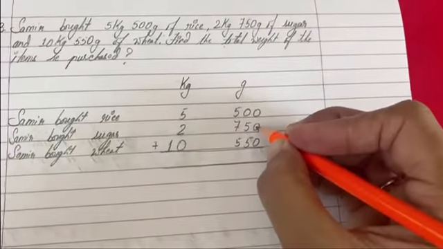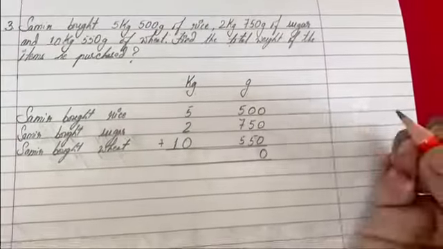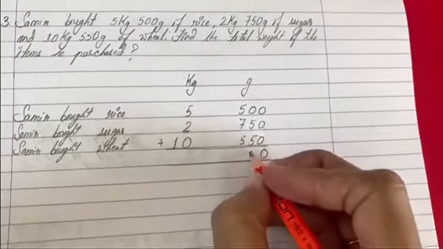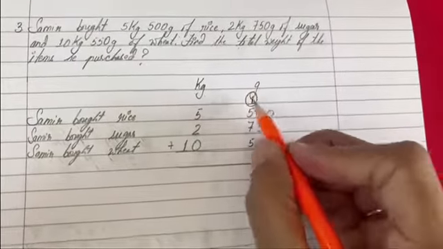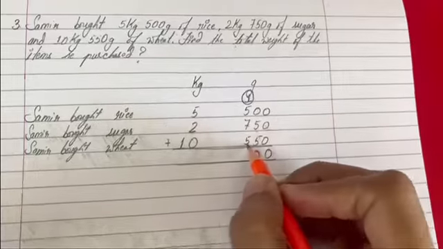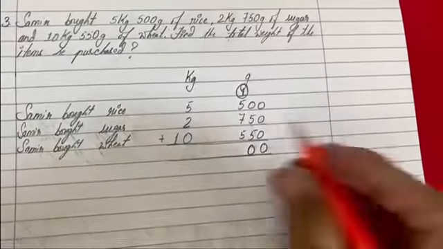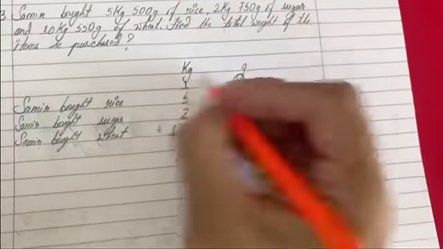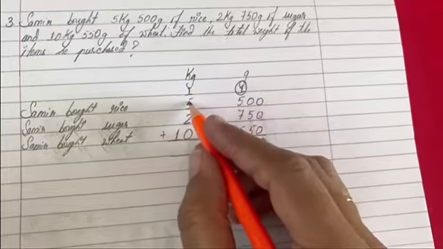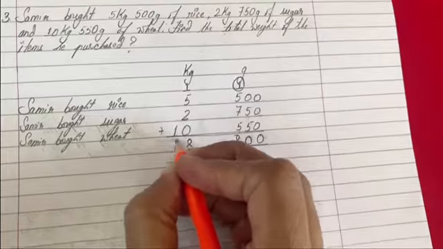0 plus 0 is 0 and again 0 plus 0 is 0. 0 plus 5 is 5 and 5 plus 5 is 10. 0 stays down and 1 goes up. Now 5 plus 1 is 6 and 6 plus 5 is 11. 11 plus 7 is 18. So 8 stays down and 1 goes up. 5 plus 1 is 6 and 6 plus 2 is 8 and 1 stays here.